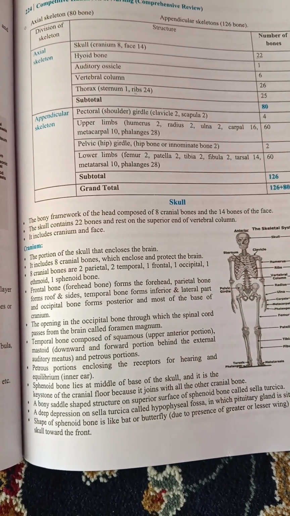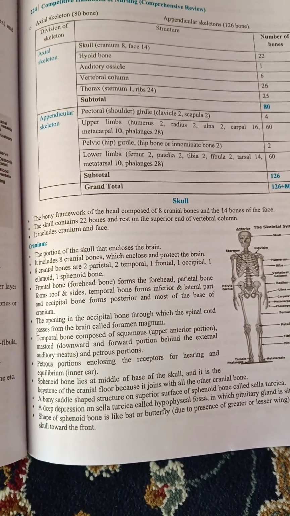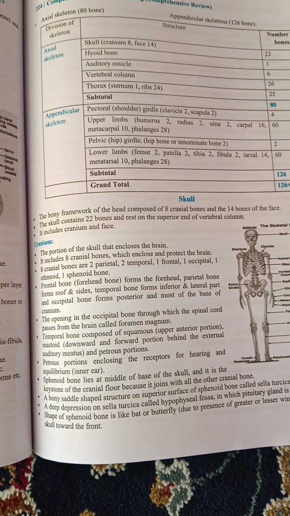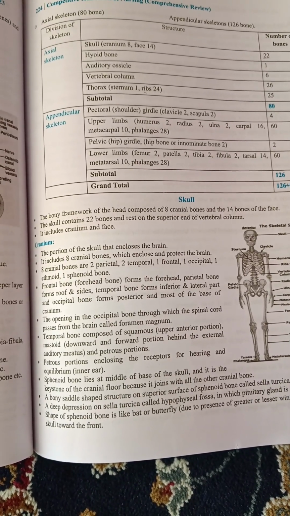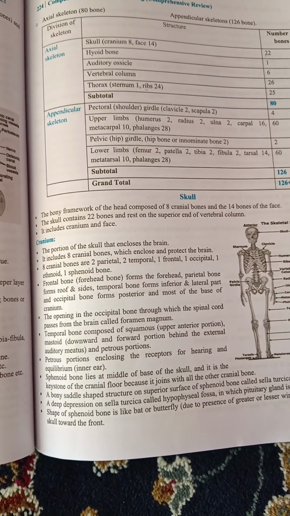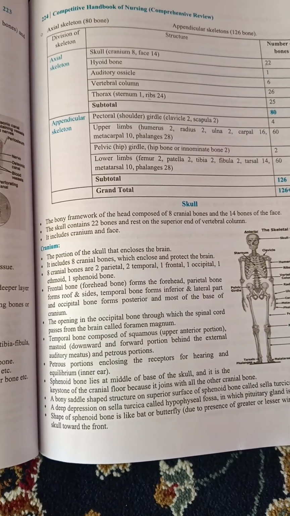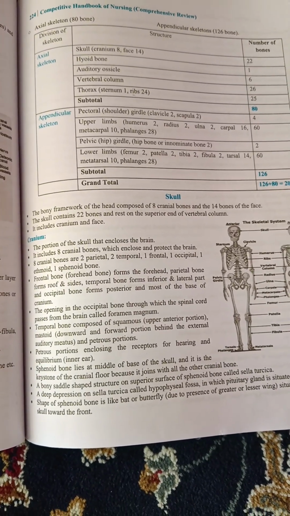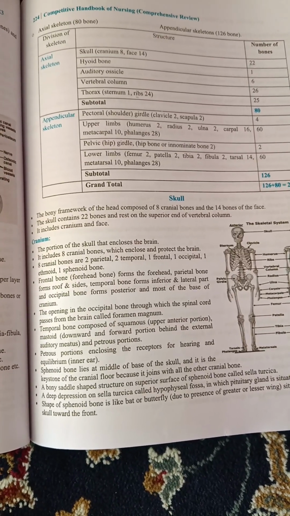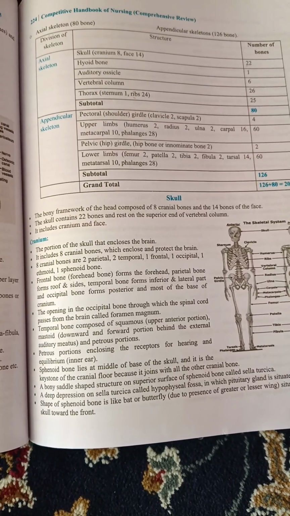Axial skeleton. The axial skeleton consists of skull, hyoid bone, auditory ossicles, vertebral column, thorax. The first one is skull: cranium 8 bones and face 14 bones, total 22 bones in the skull. Second, hyoid bone, that is one bone.